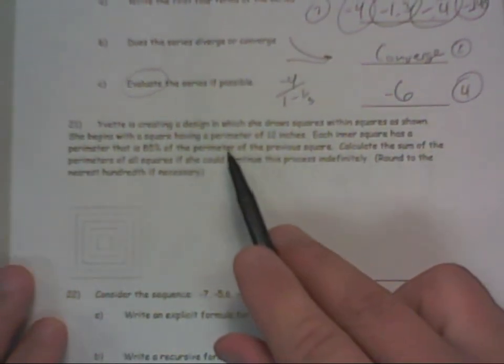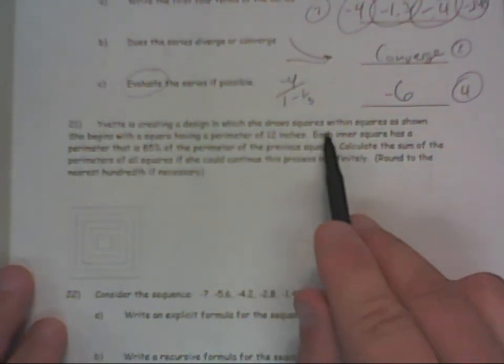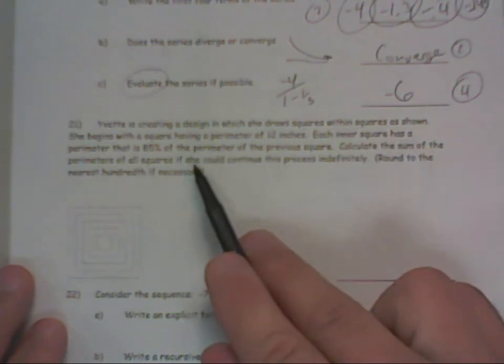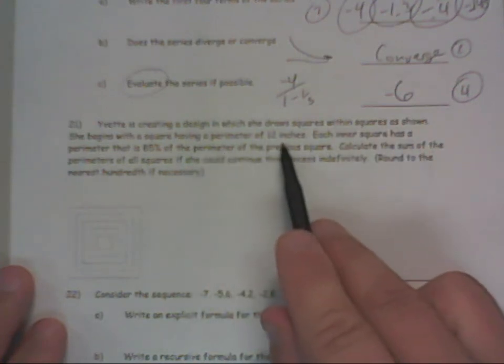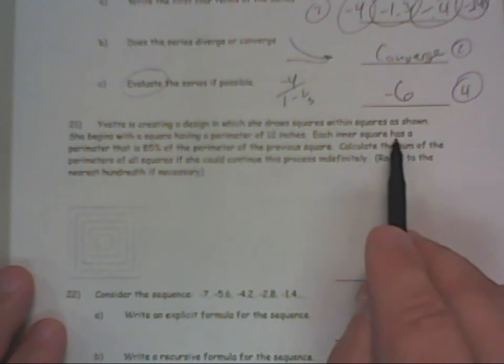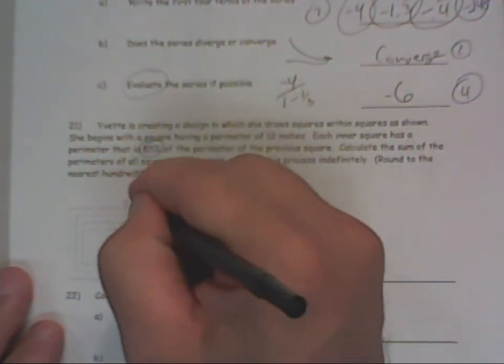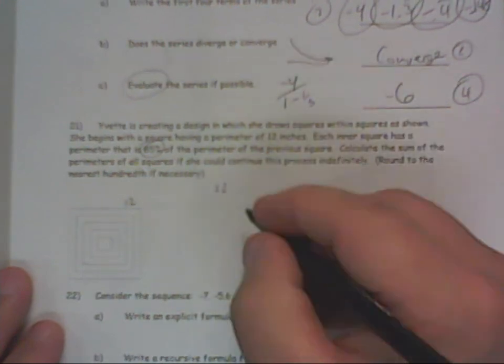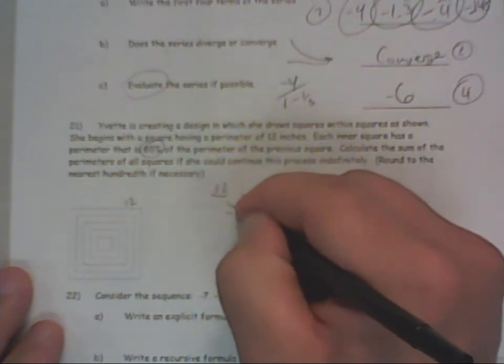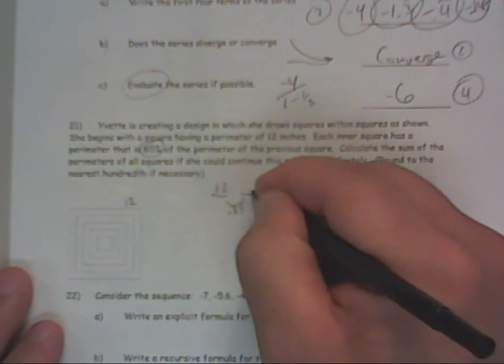Move on to number 21. Yvette is creating a design in which she draws squares within squares as shown. She begins with a square having a perimeter of 12 inches. Each inner square has a perimeter that is 85% of the original square. So the outside square has a perimeter of 12. Then we're going to multiply that by 0.85 to figure out what the perimeter is of the next square. It's 85% of the previous square.